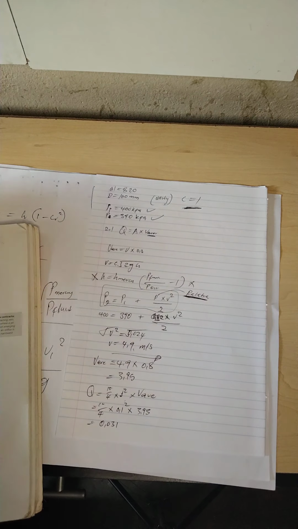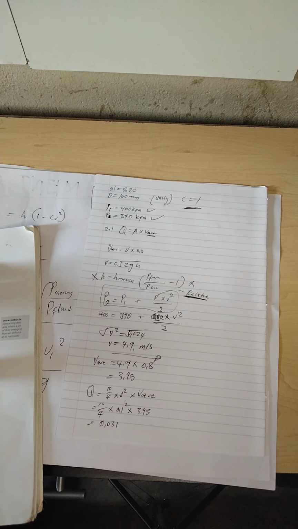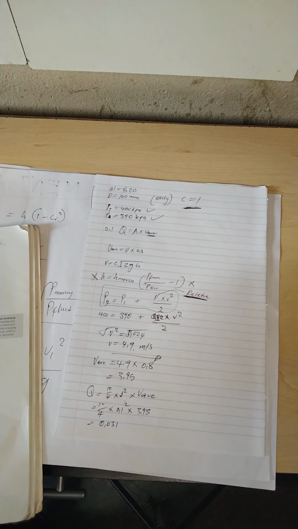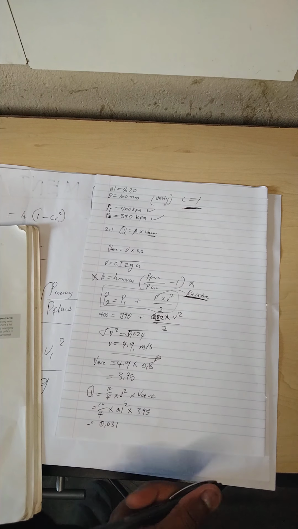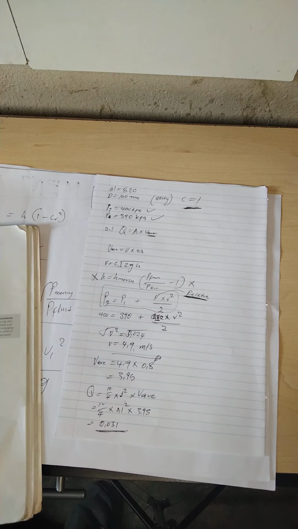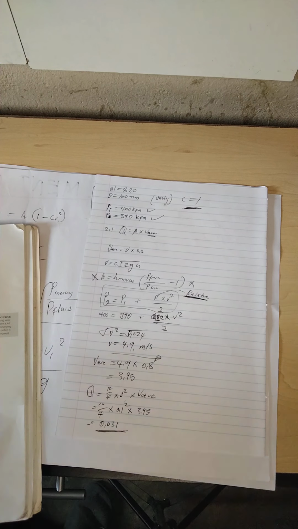You remember the first one we did, I told you that 44 needed to be divided by 1,000. We're going to get the right answer. I just confirmed it. It's supposed to be like that. This is our Q.